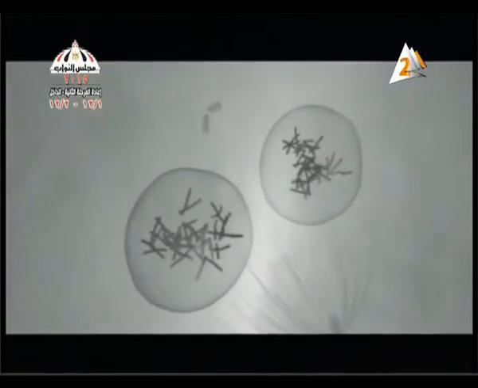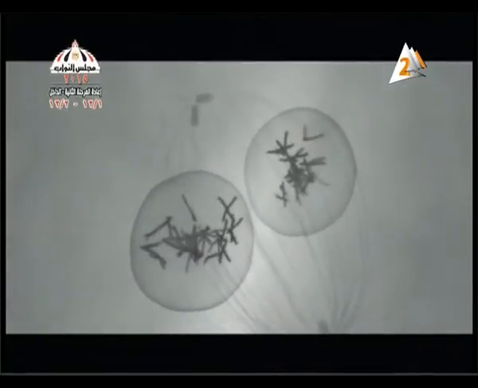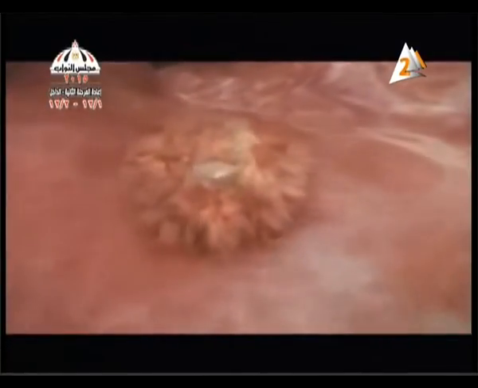Once again, this is a very important part. Please concentrate with me. Sexual reproduction depends on meiotic division, but asexual reproduction depends on mitotic division. The cells resulting from meiotic division are haploid cells, each containing n number of chromosomes.